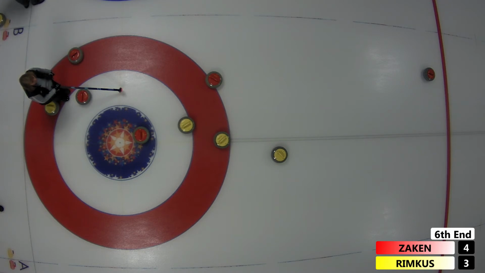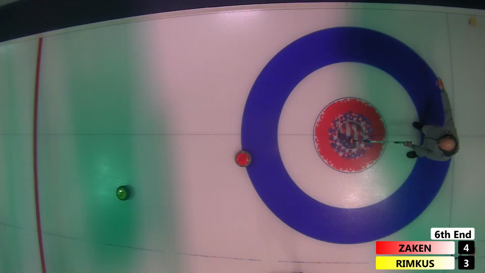Okay, so just to give you an idea of what we're talking about there. That is right here. And he's calling to draw underneath that yellow one. The stone's on its way. Looks like they're going to have to sweep. Yeah, they're going to have to sweep. They're going to have to do the run back at best.